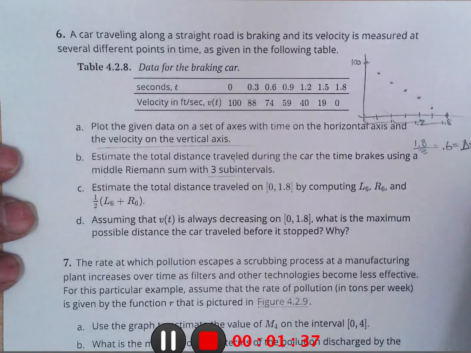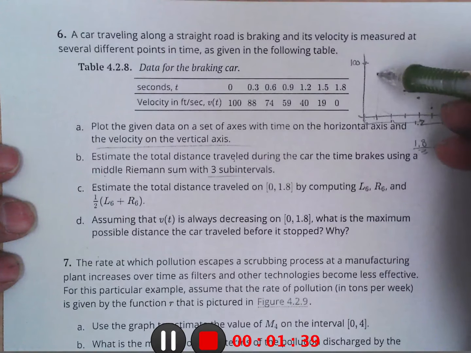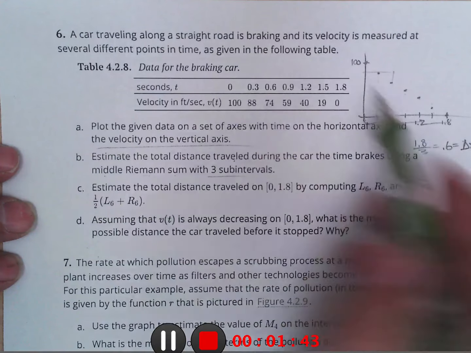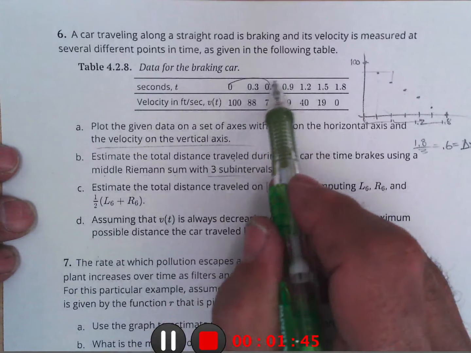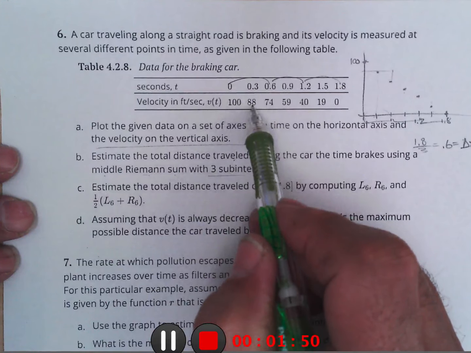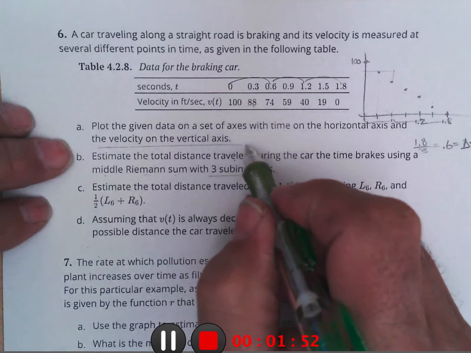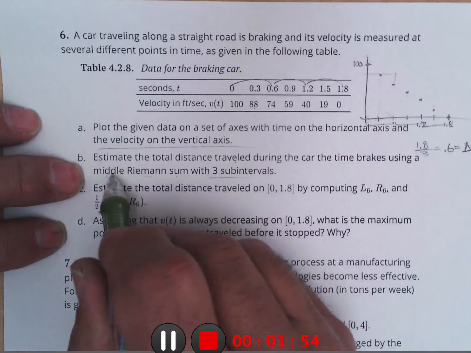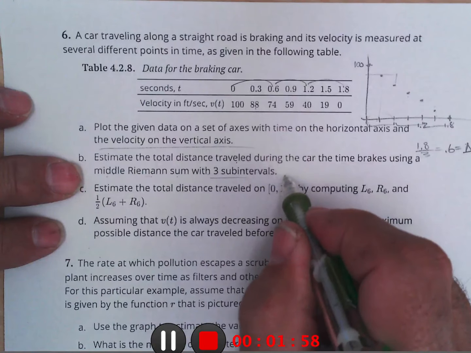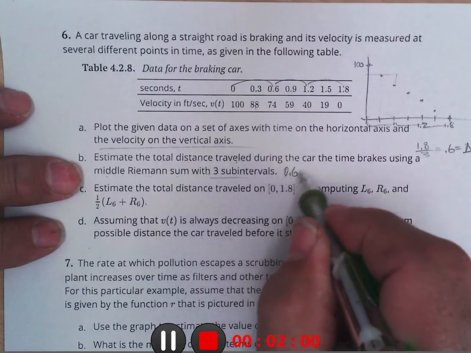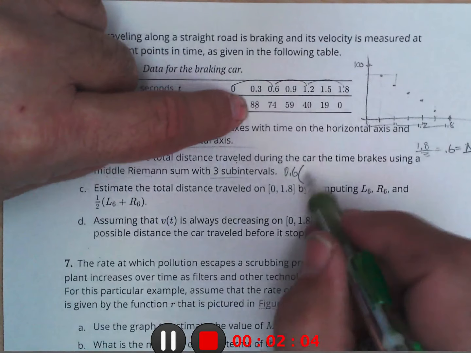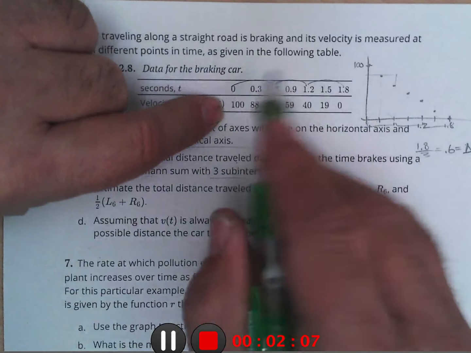So I'm going to go to the middle, and unfortunately they give me the numbers right between this interval and this interval. I want to use the middle height, so using 3 subintervals, I'm going to have a width of 0.6. The height of the first one will be 88, because I want to do right in the middle, which is 0.3.